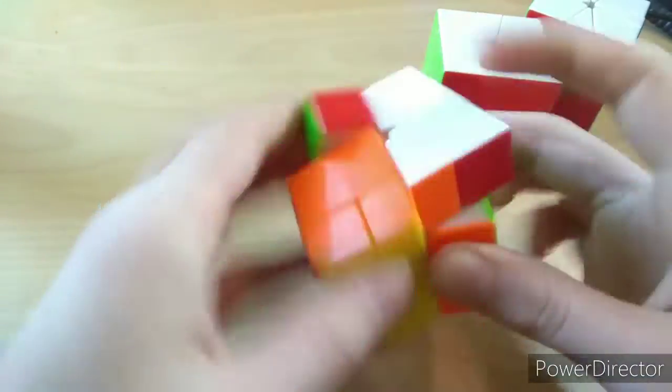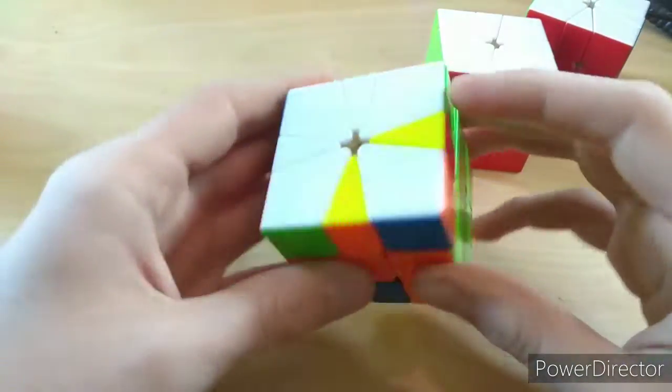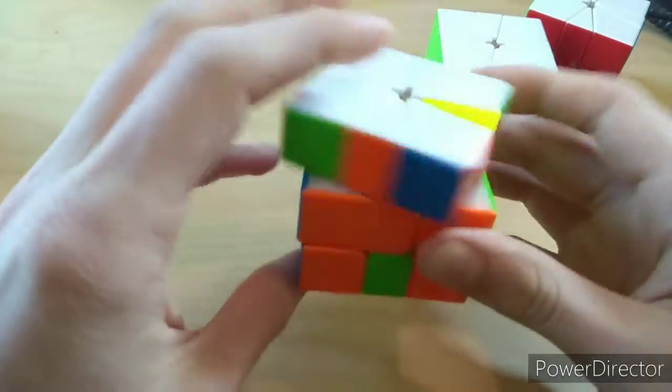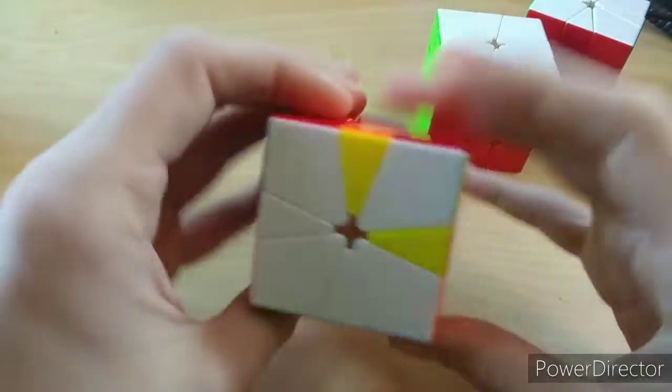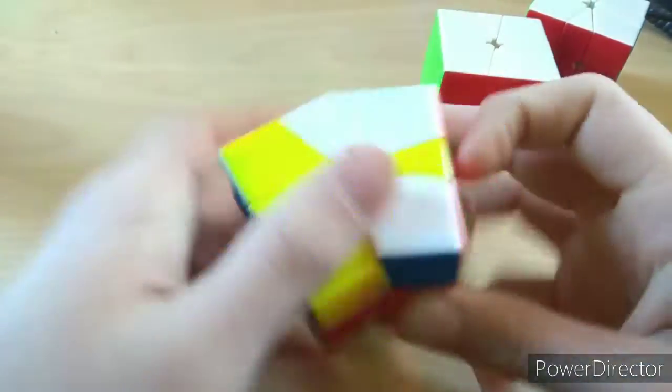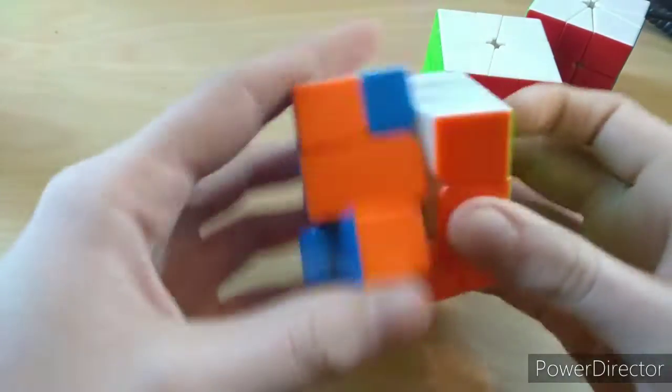So we set up this bad case with M2, U2, M2 into a good case, and now we could do the OR algorithm.